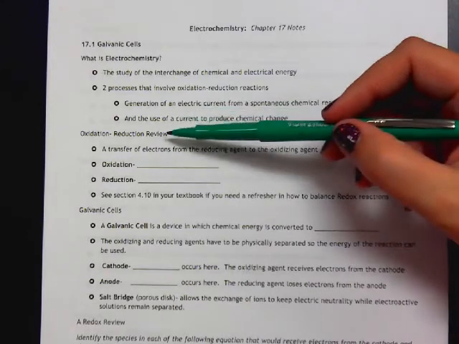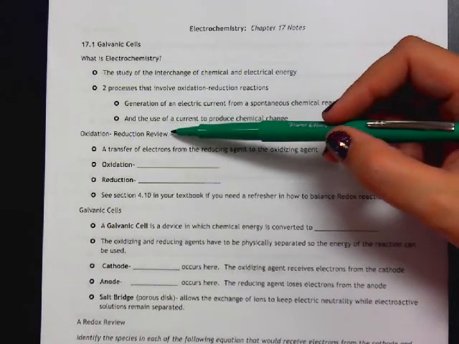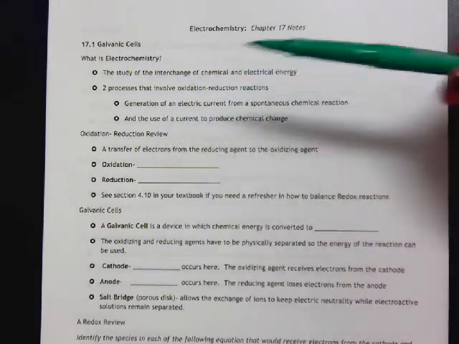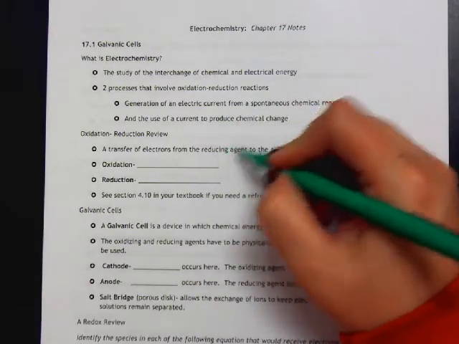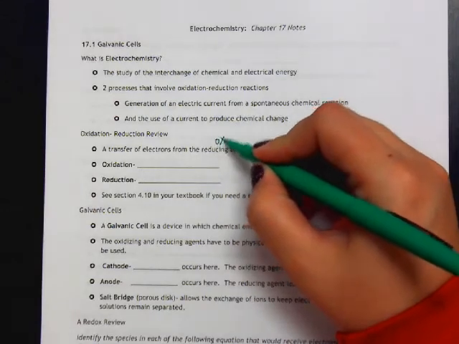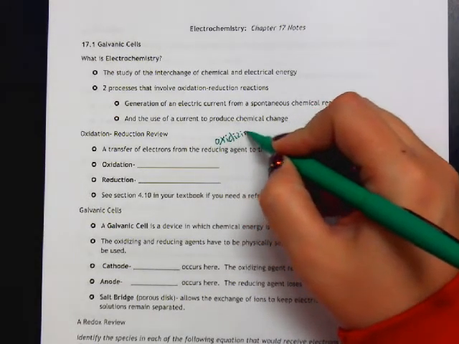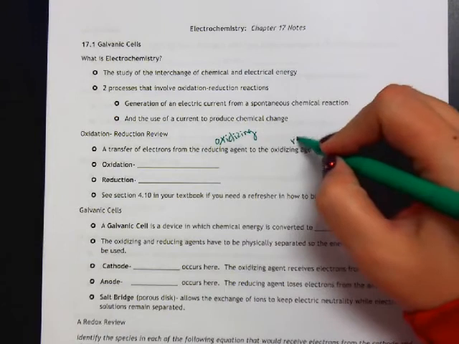So, as a review, oxidation reduction, remember, involves the transfer of electrons from a reducing agent to the oxidizing agent. Remember, the reducing agent is what is oxidizing, and the oxidizing agent is what is reducing.